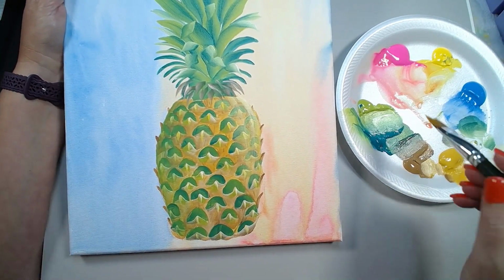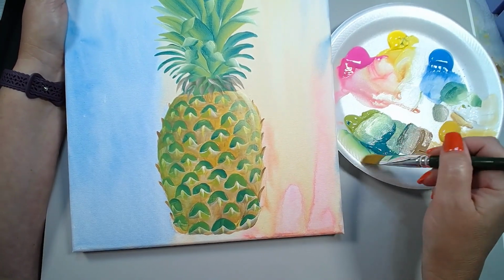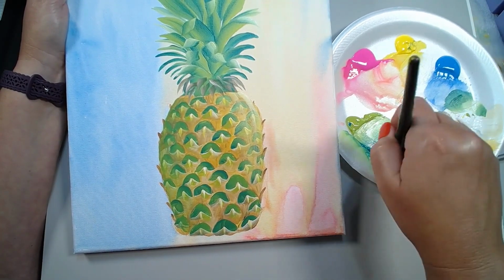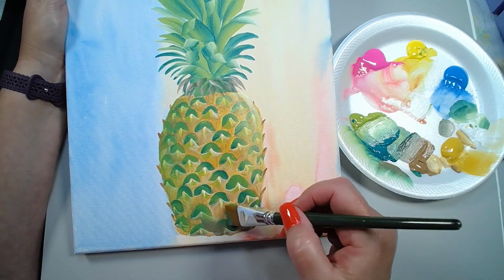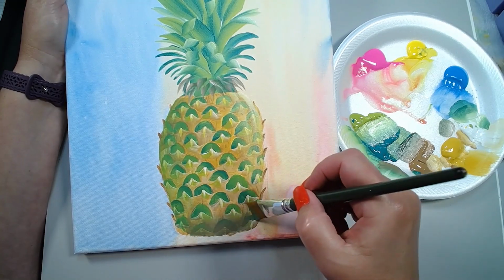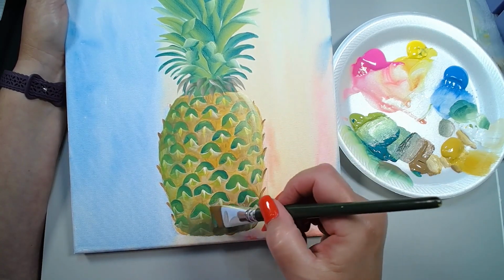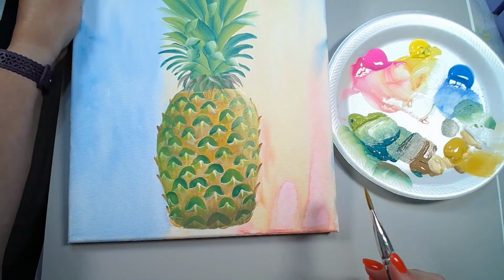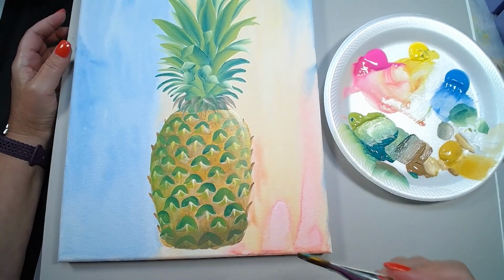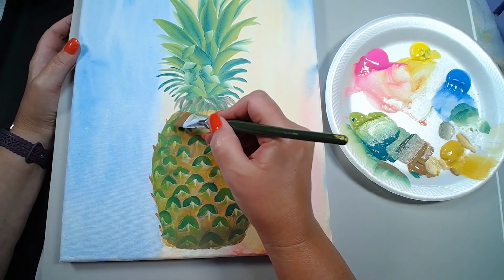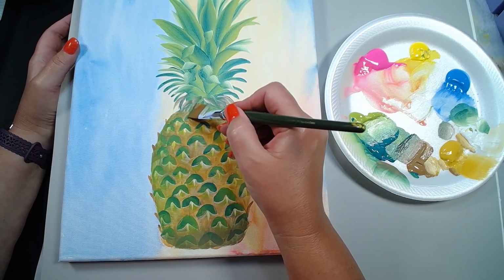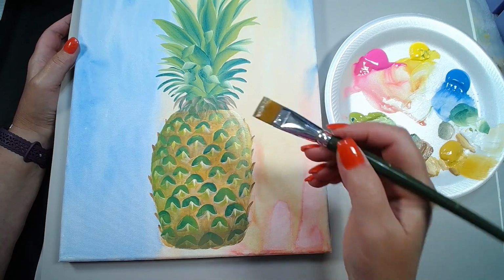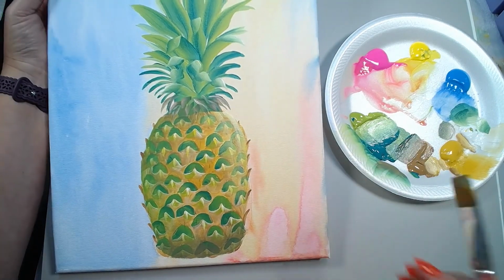I'm going to come back to that citrus and teal and get a little more teal and then a little coffee latte. And down here, we can kind of shade the bottom. There we go. And come up under here. All right.